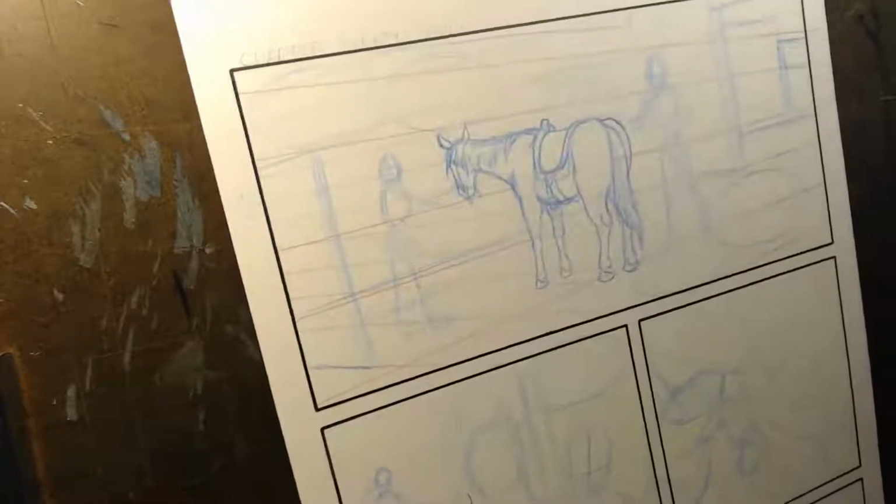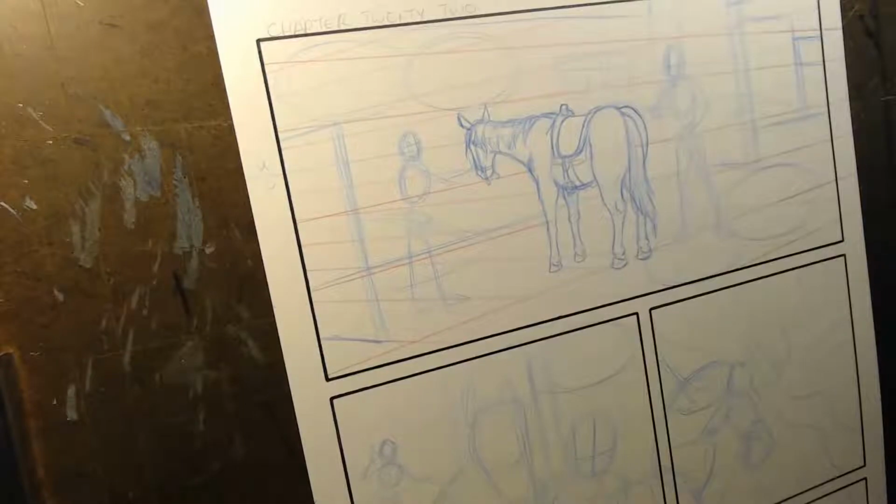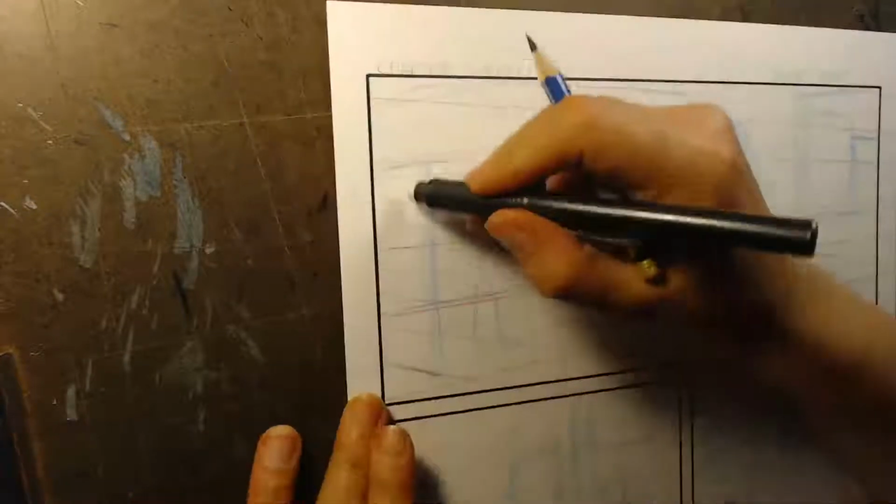So, oh my God, go away, moth. No. Go find some other light source to pester.